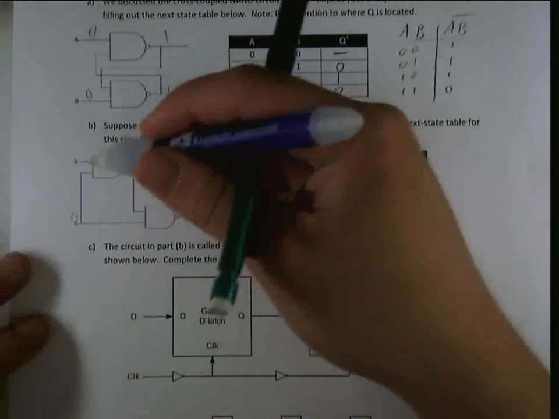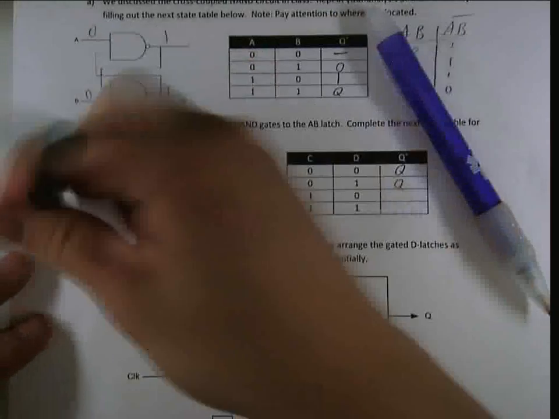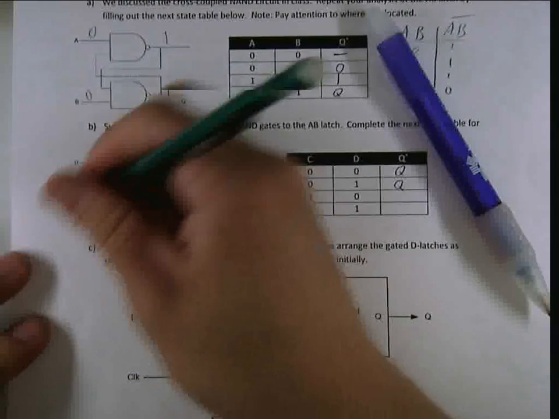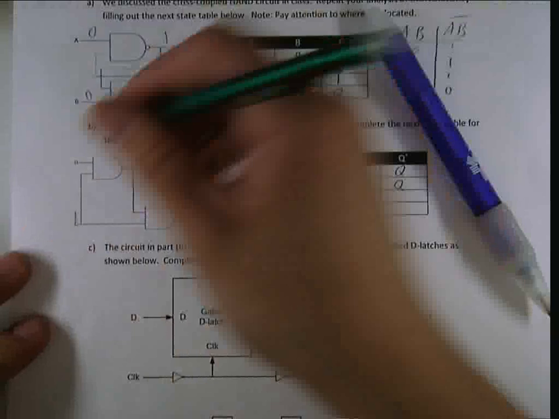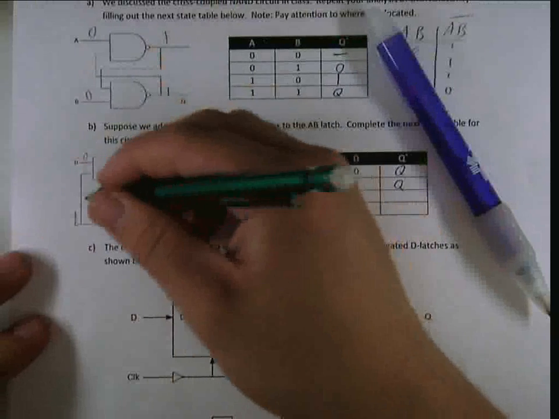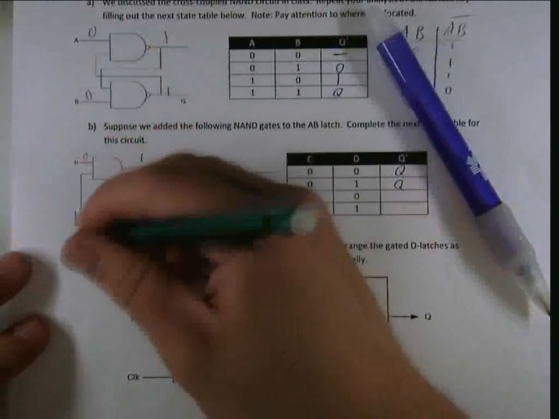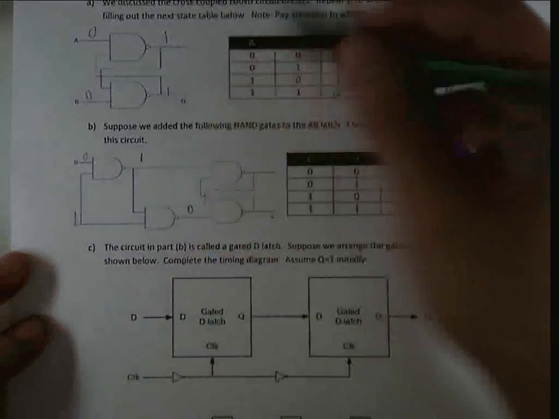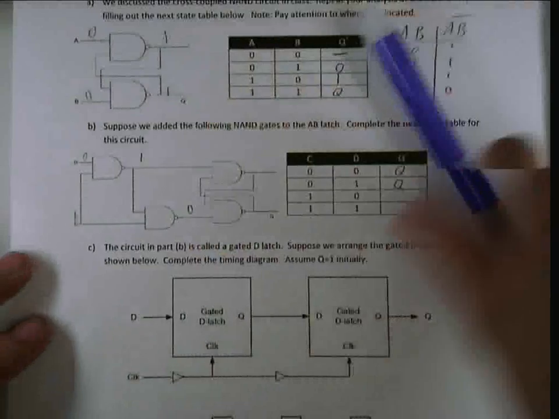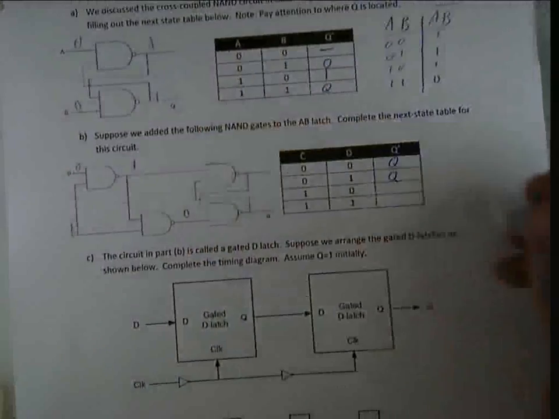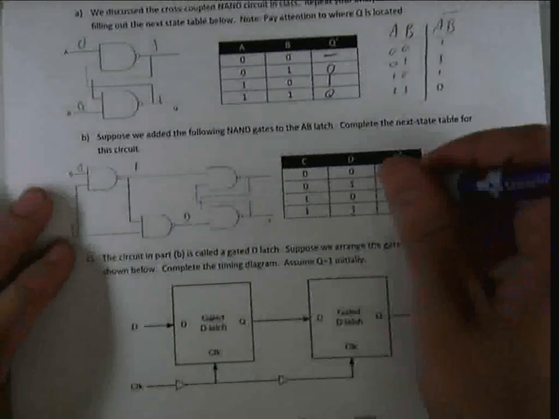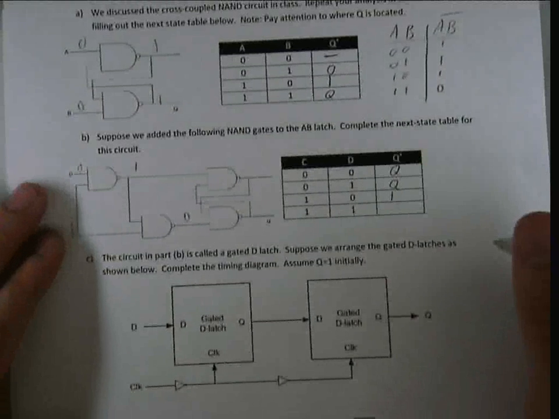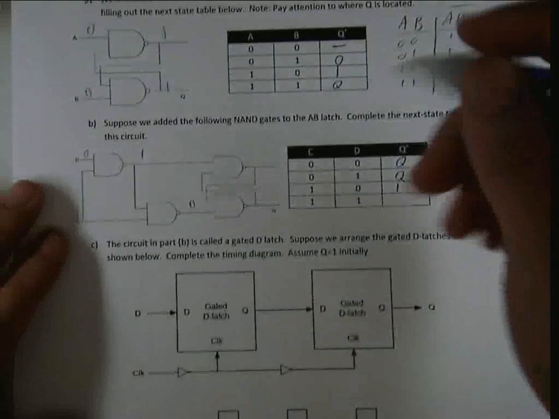Now D, when C is 1, will determine the value of these functions. So this is 1. So when D is 0, 1 NAND with 0 is 1, and 1 NAND with 1 is 0. So if I follow what I had here, A, B is 0, 1, so that's going to make this equal to 1.